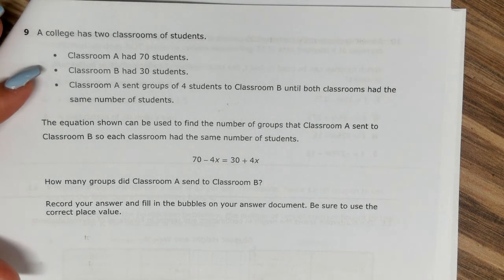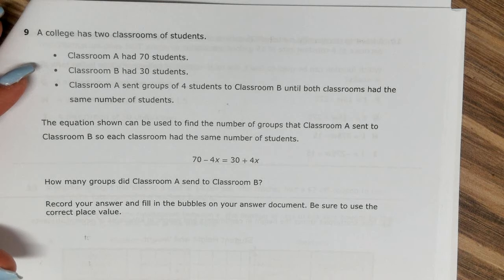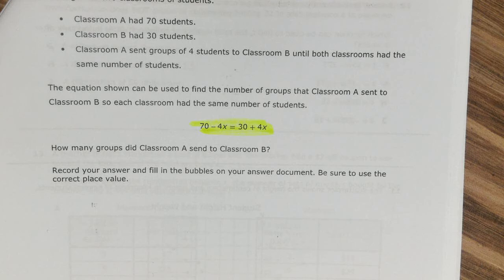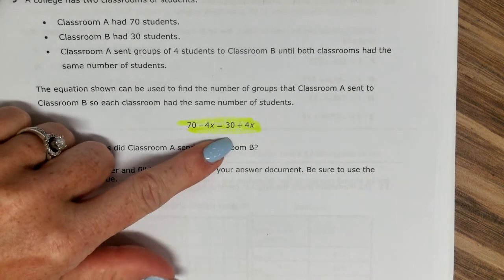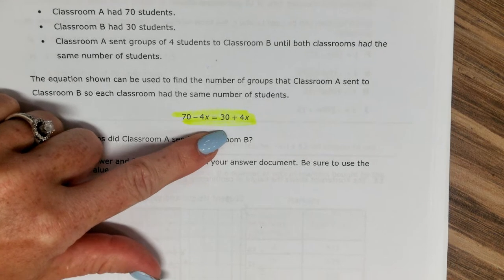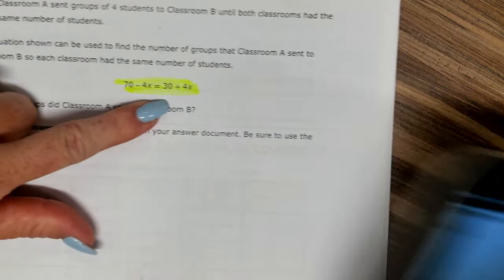A college has 2 classrooms of students. Guys, did you even have to really read this, or did you see right here? That's all you had to do. Do y'all see that? What is that called? It's called an equation. It can be solved in your calculator. Where do you go?